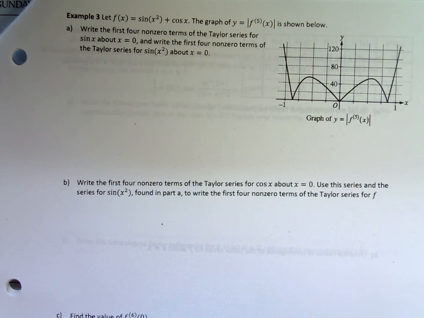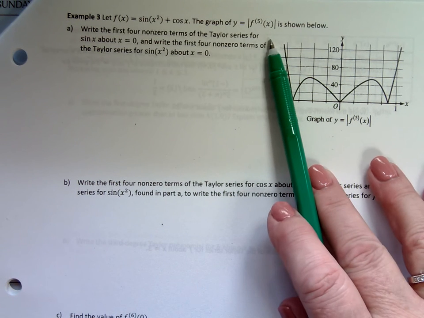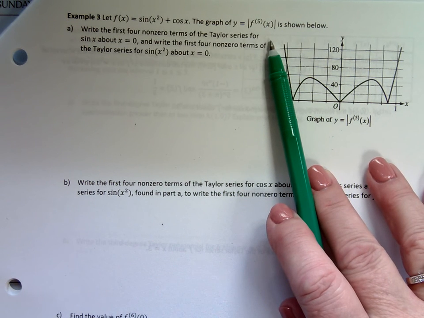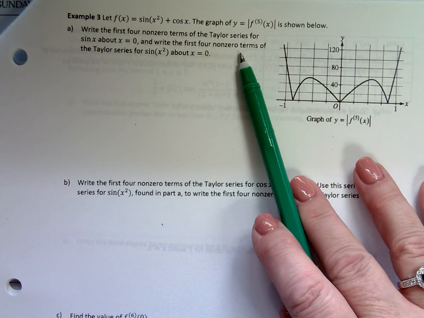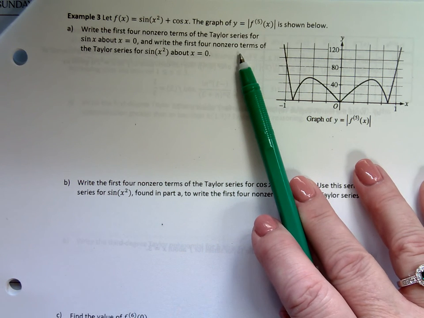So I'm looking at this sine of x squared. Let f of x be sine of x squared plus cosine of x. The graph of the absolute value of the fifth derivative is shown below. Write the first 4 non-zero terms of the Taylor series for sine of x about x equals 0, and write the first 4 non-zero terms of the Taylor series for sine of x squared about x equals 0.